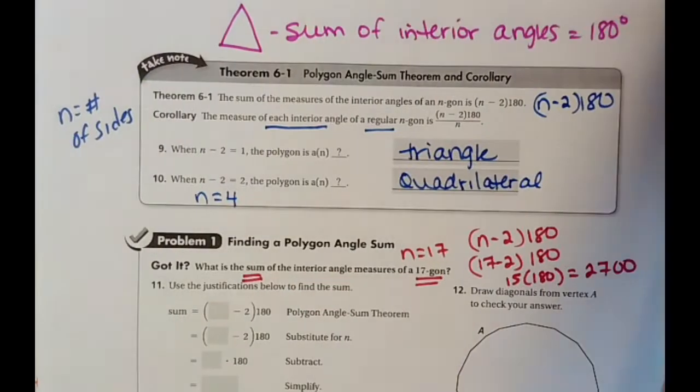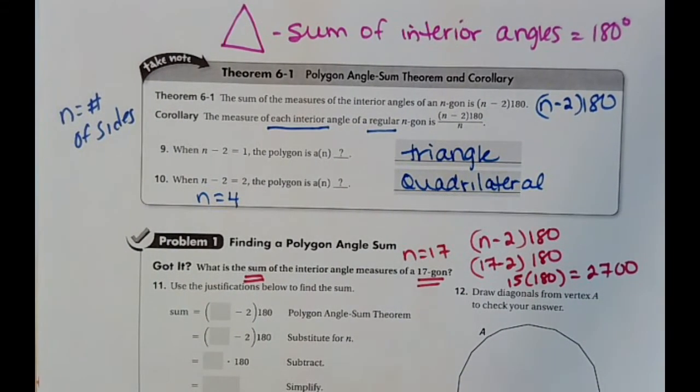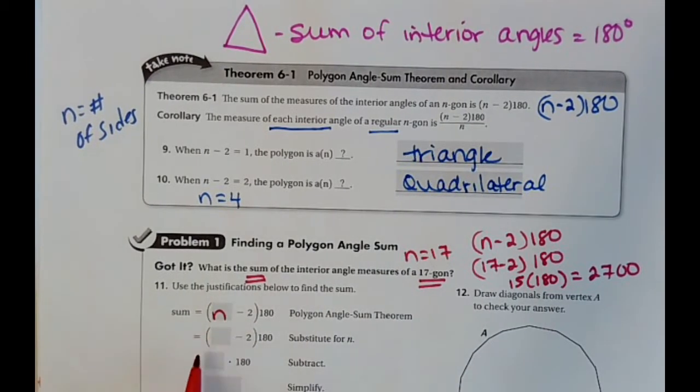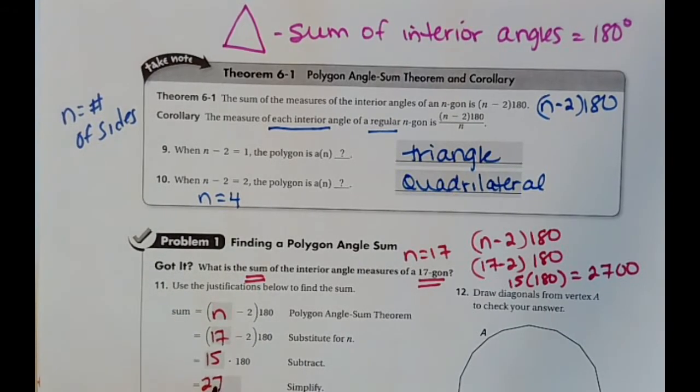So that means the sum of the measures of the angles of that 17-gon, which is what this would look like, I guess, is going to be 2,700. So we're going to say n minus 2, which was 17, which was 15, which gave me 2,700.